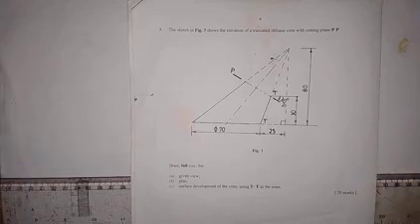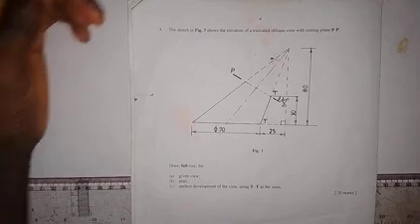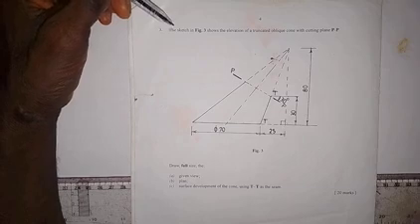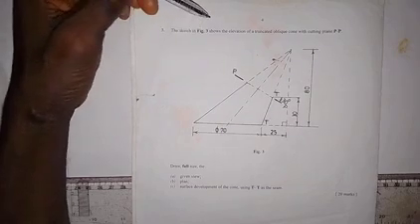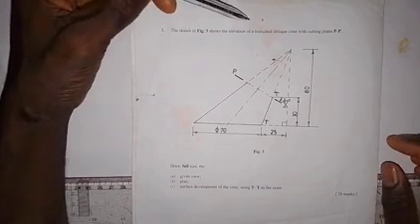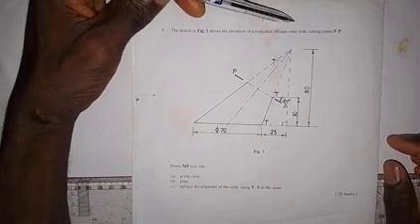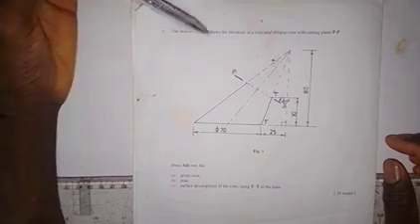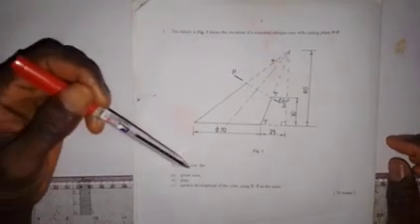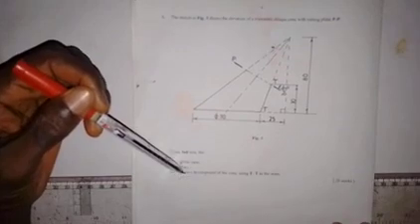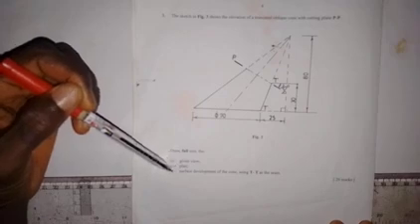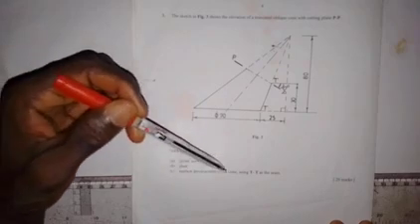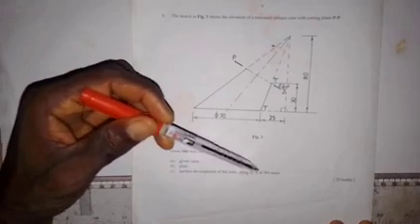So you can see the diagram on the screen, and the question says that the sketch in figure 3 shows the elevation of a truncated oblique cone with cutting plane PP. Then here we are asked to draw full size the given view plan. That is question A. Question B is plan, and question C is surface development of the cone using TT as the seam.